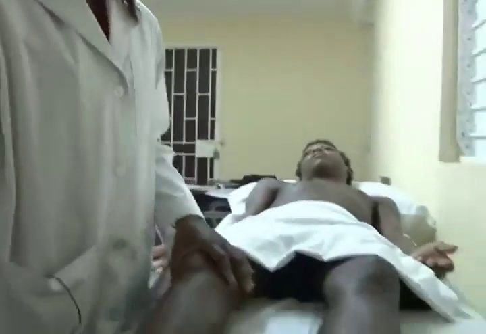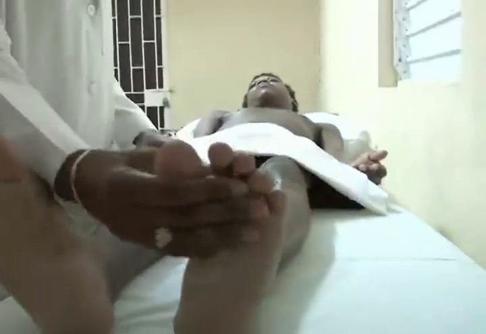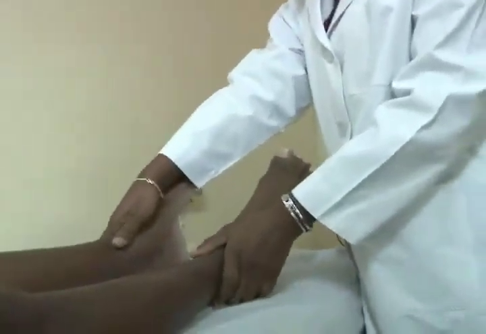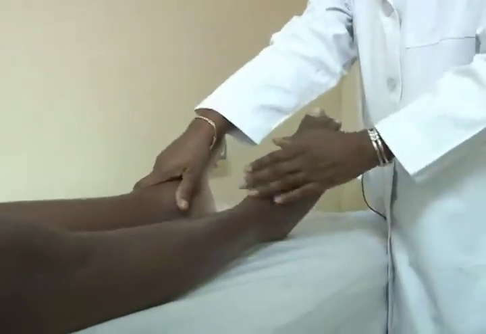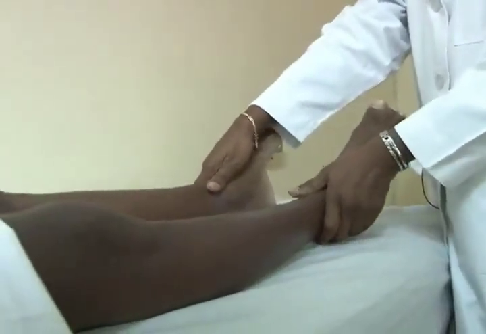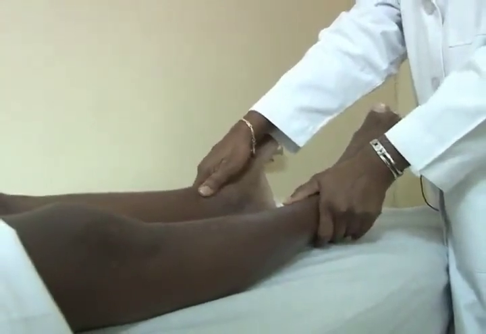You conclude your general examination by checking for edema. And this is checked in this manner. At the foot of the bed, using your thumb, using the medial aspect just above the ankle, firm pressure is applied.